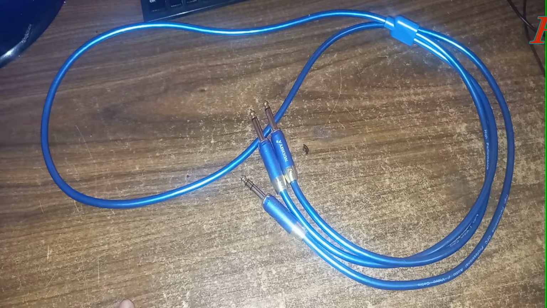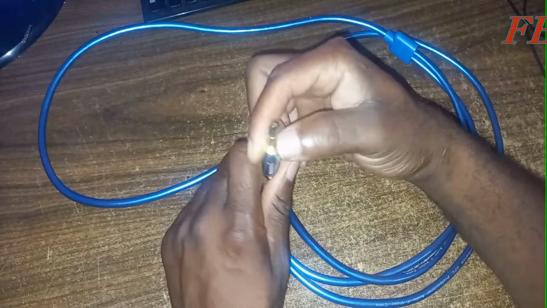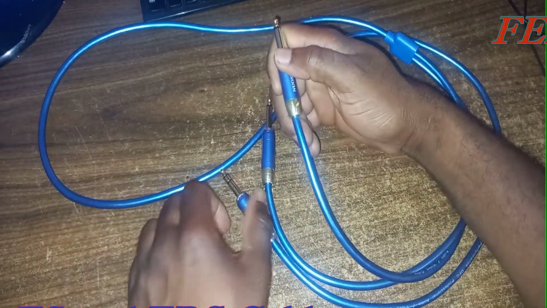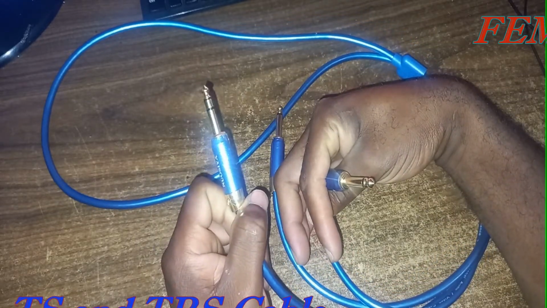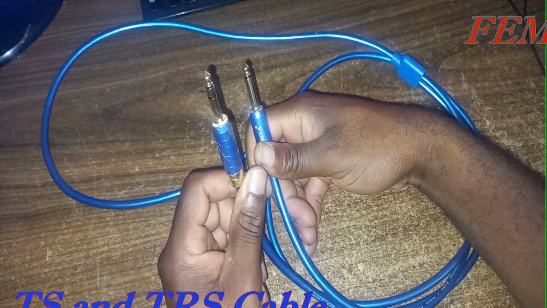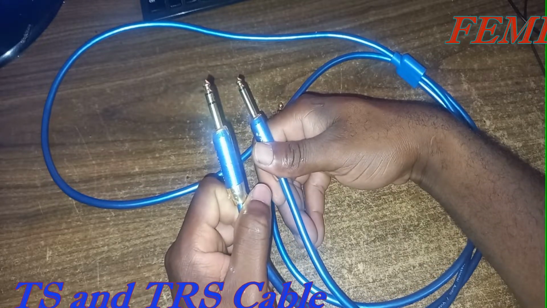Now, guys, for this episode, I'm going to show you the difference between the TS quarter jack and the TRS quarter jack. So as you can see, these are definitely two different connectors in terms of the ends.